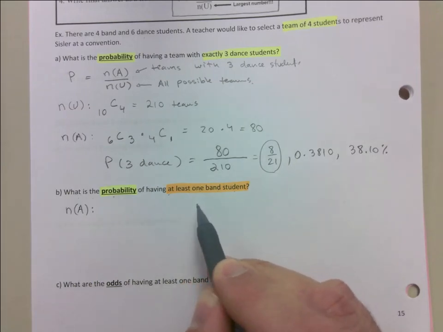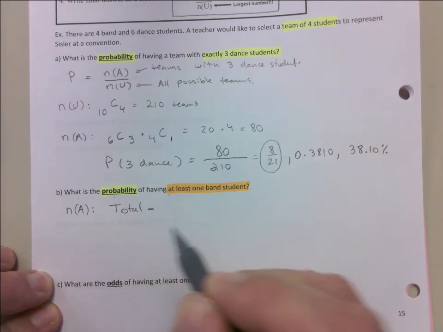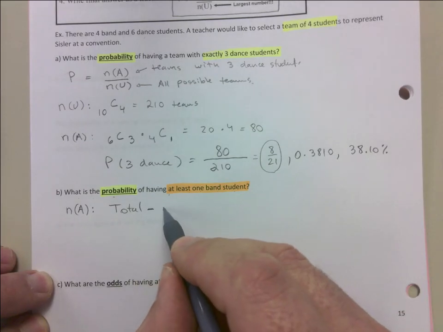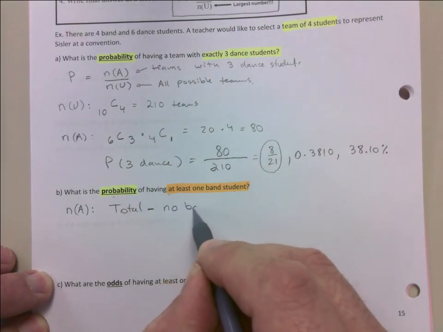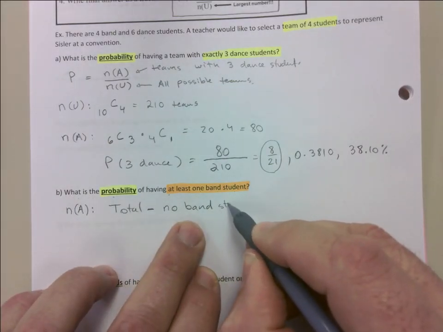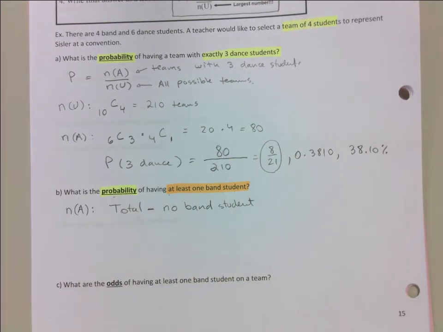At least 1. So we're going to go total minus, what are we going to subtract? No band students, right? Let's take away the teams that would have no band students in them, and then we're left with everything else that have at least 1 or more.